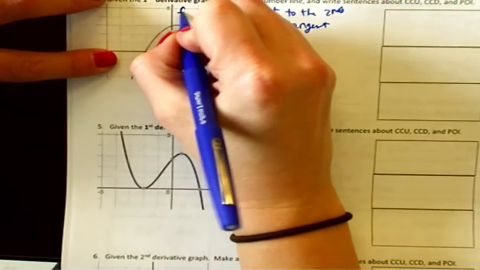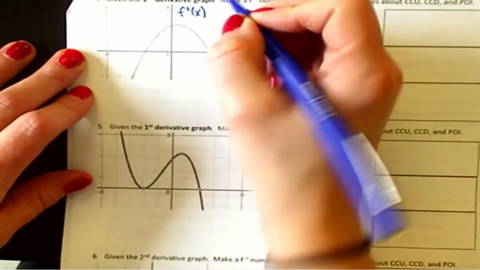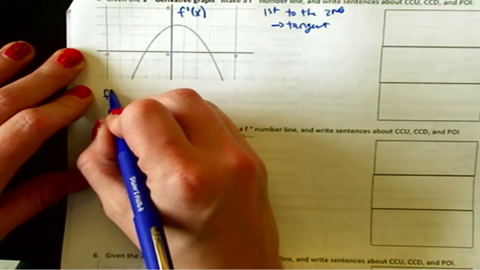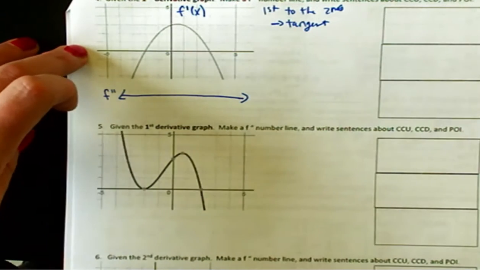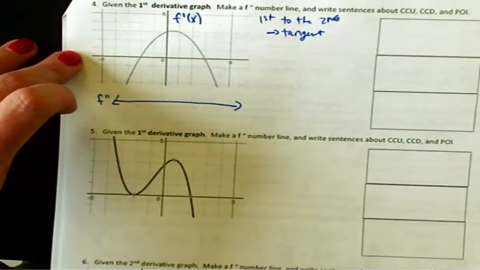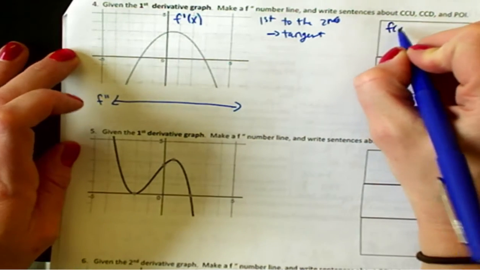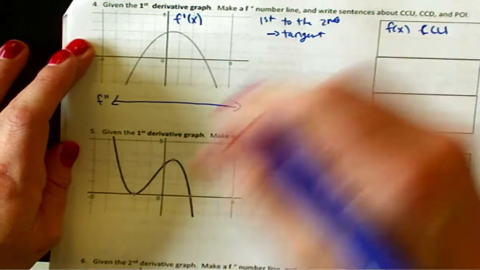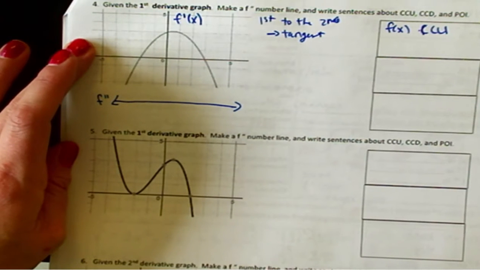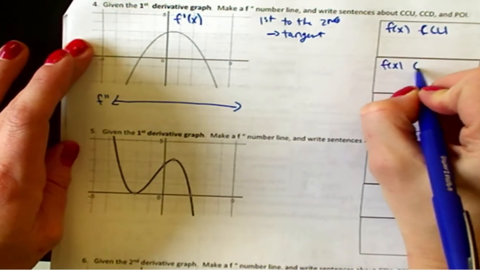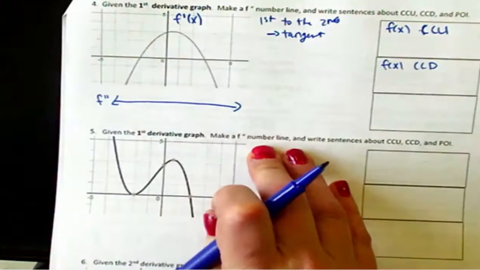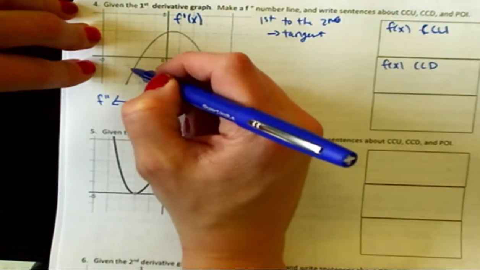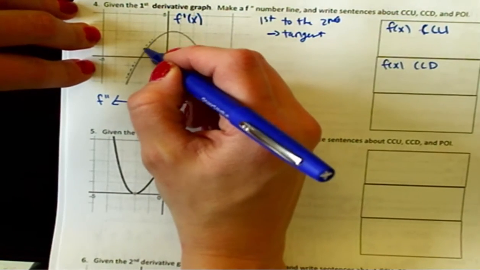So if this is the f prime graph, how do I get to the second derivative number line? Because that's the number line that can answer the questions. I need to know if the second derivative is positive or negative. That's how we answer f of x is concave up, because double prime is positive. Concave down, because the second derivative is negative. Well, what are the tangent slopes? Right, these are tangent lines.